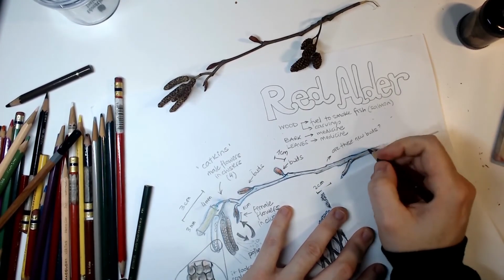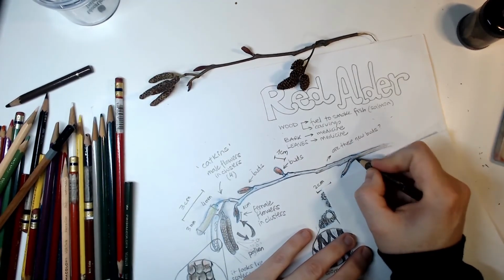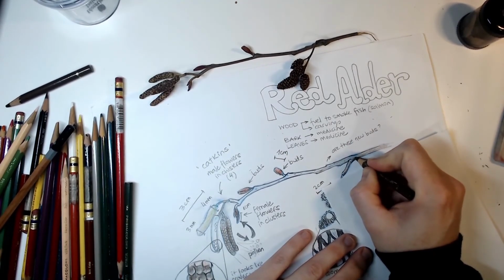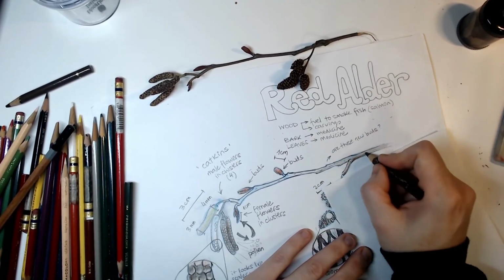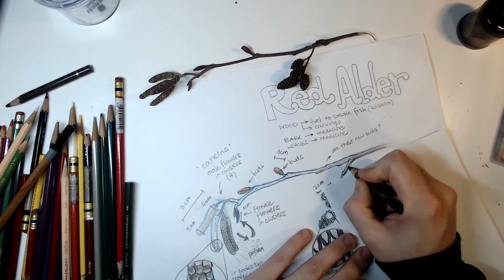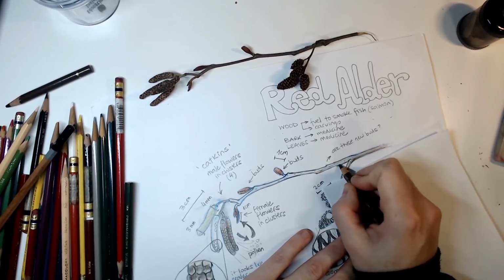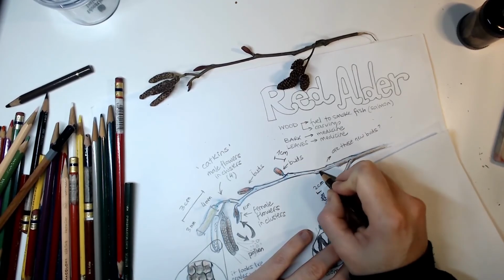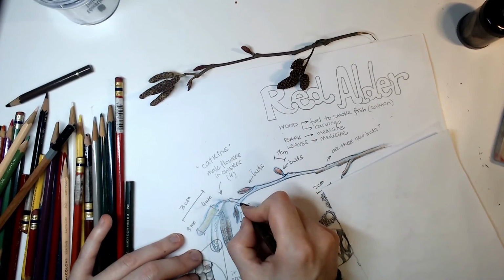One thing I notice is that this branch, depending on where the sun hits, it will be darker if the light comes from here and lighter on the top. So if you draw it at home, it depends on where you put your light.